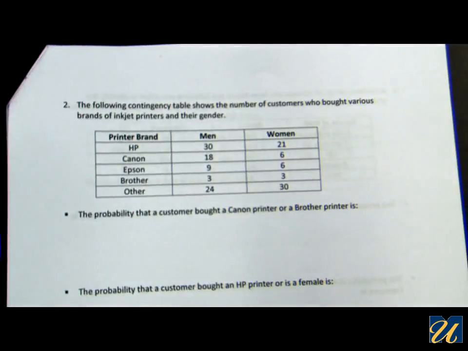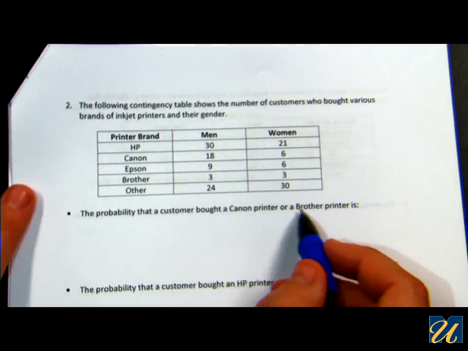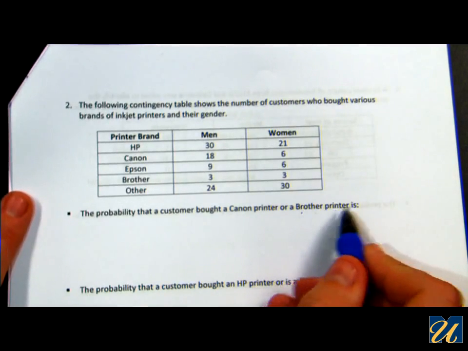Now, for the second problem, the following contingency table shows the number of customers who bought various brands of inkjet printers and their gender. So you have your table, and you want to find the probability that a customer bought a Canon printer or Brother printer.